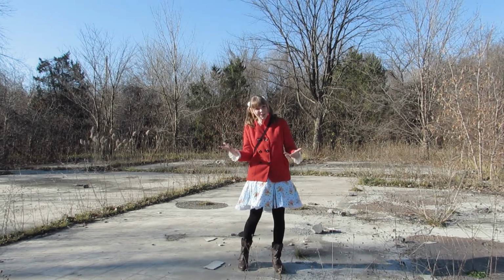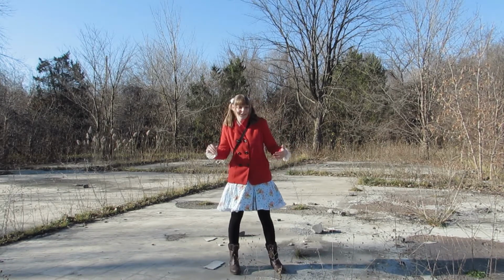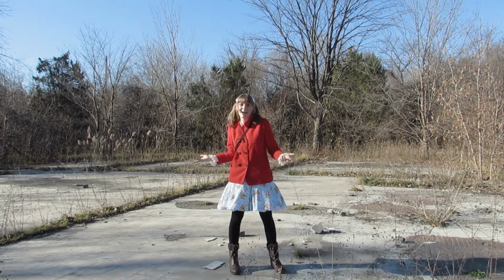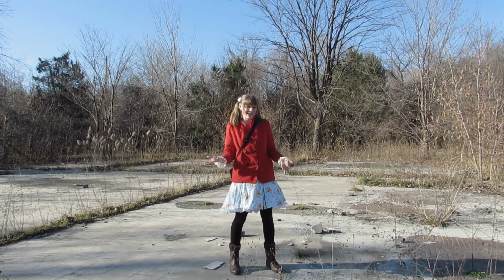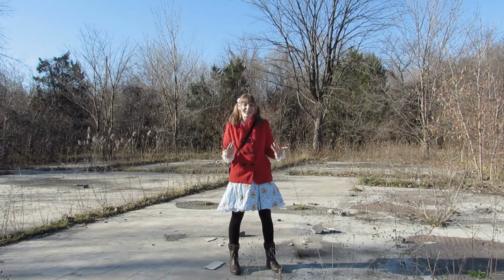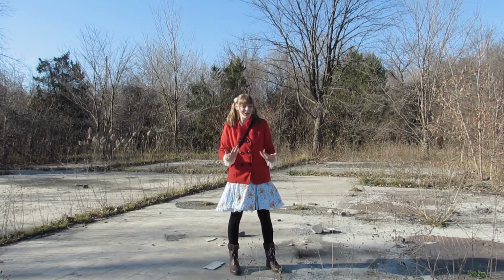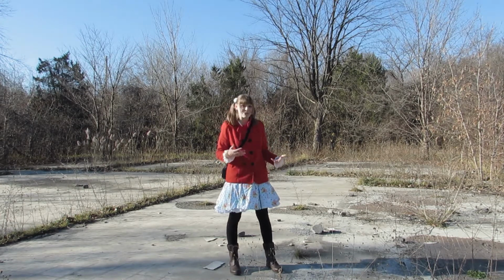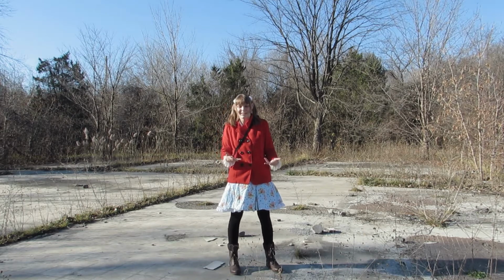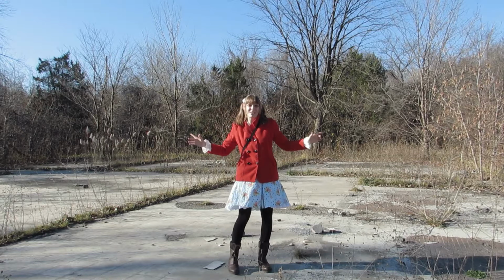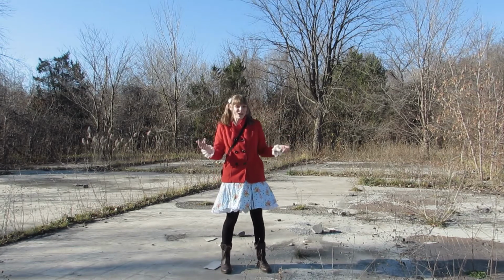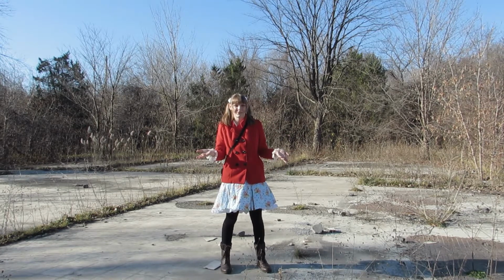Now, talking about recovery, look at where I'm standing, in one of the buildings on the old site, and you can see that there are plants growing through the concrete. They've found their way through cracks in the concrete, and they're growing. They're going to eventually retake this area because it's not being maintained by people.